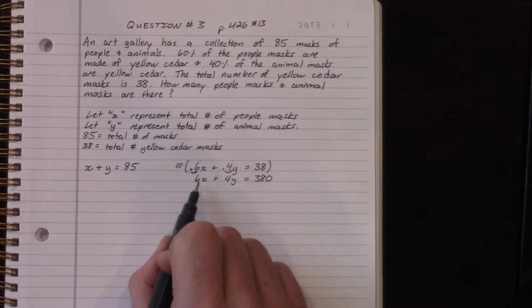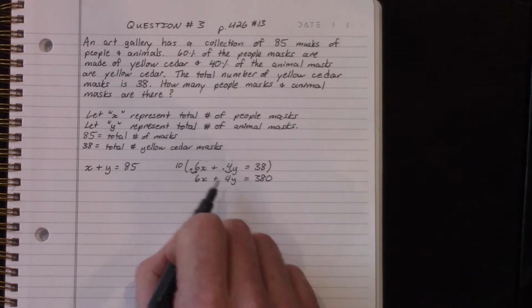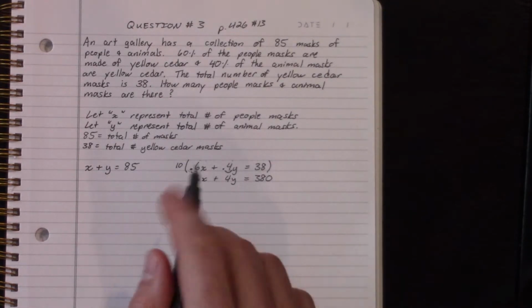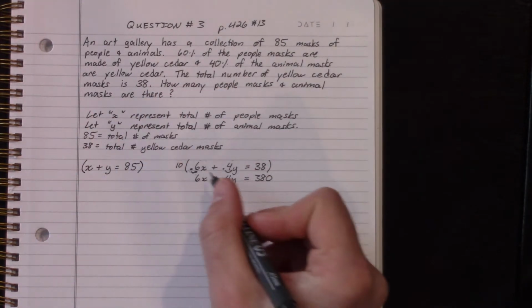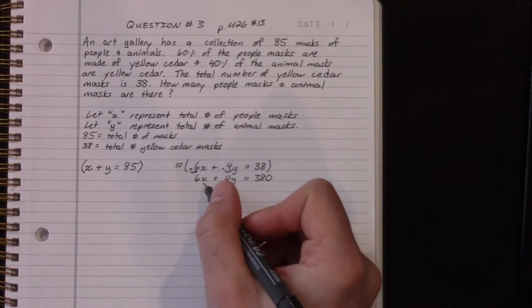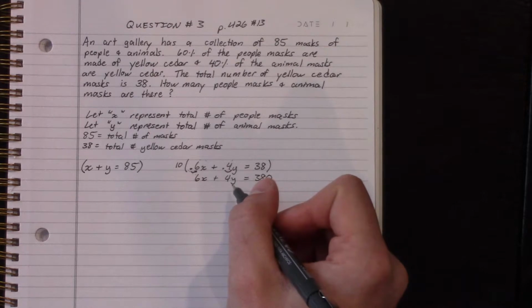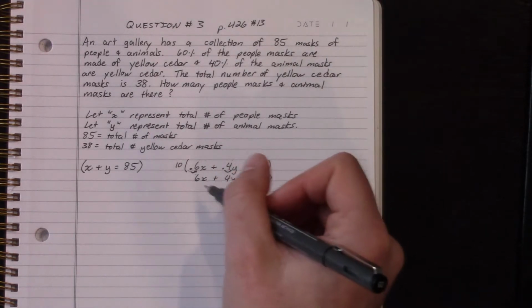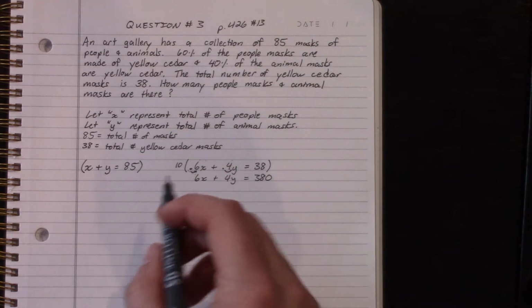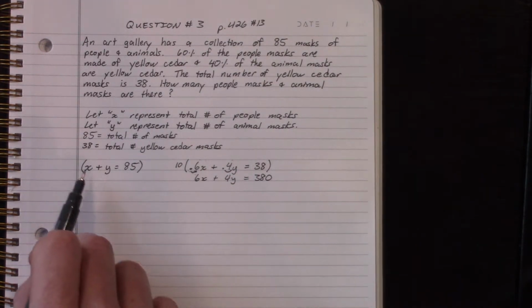Seeing this equation has a 6x and a 4y, there's multiple ways you could do it. You could either multiply this one by 6 to make your x terms the same, or you can multiply it by 4 to make your y terms the same. Typically we do the x, but in doing that I'm going to have a 6y here.